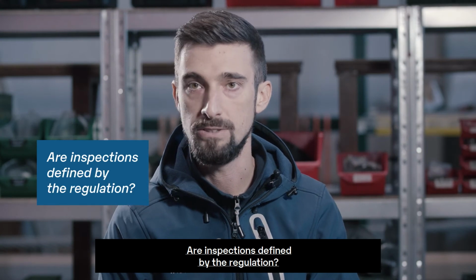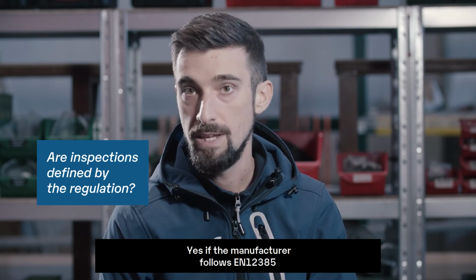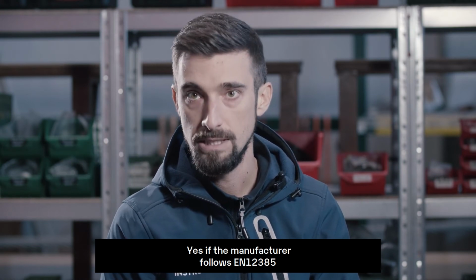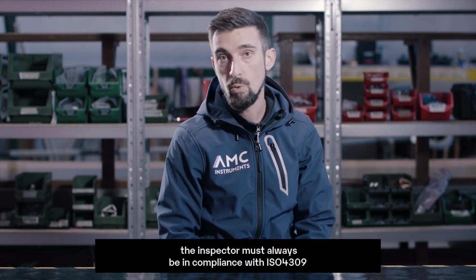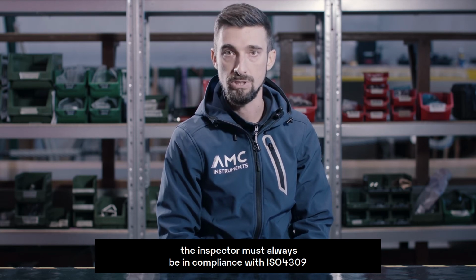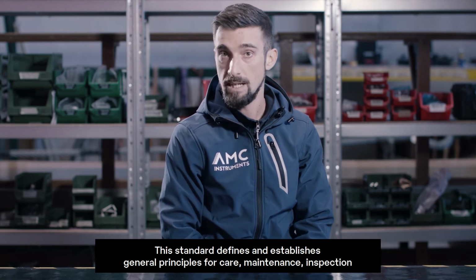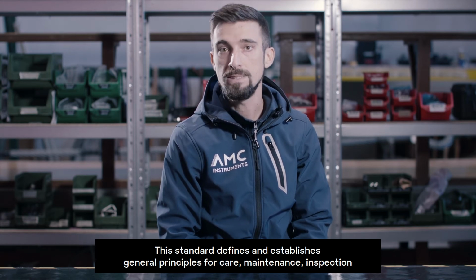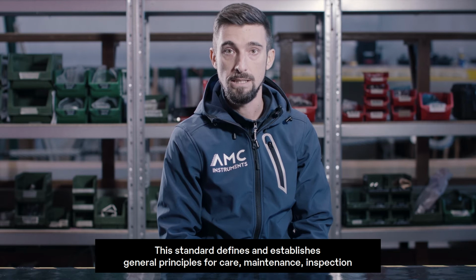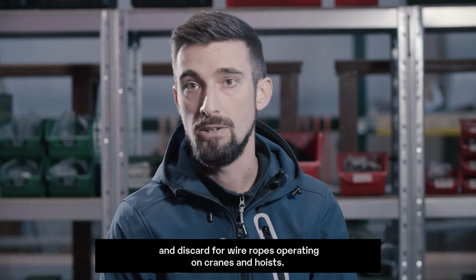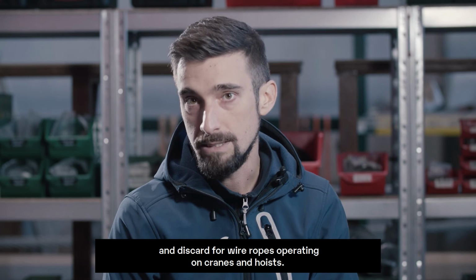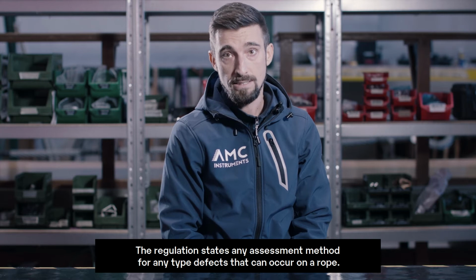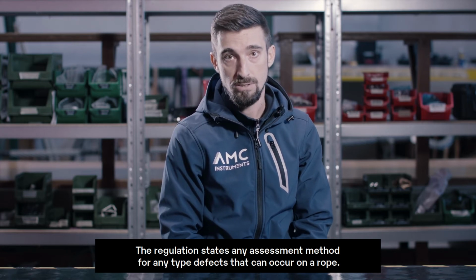Are inspections defined by the regulations? Yes, if the manufacturer follows the EN 12385, the inspector must always be in compliance with the ISO 4309. The standard defines and establishes the general principles for care, maintenance, inspection and discard for the wire ropes operating on cranes and hoists. The regulation states the assessment method for any type of defect that can occur on a rope.